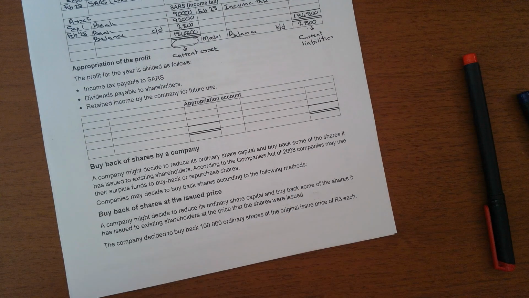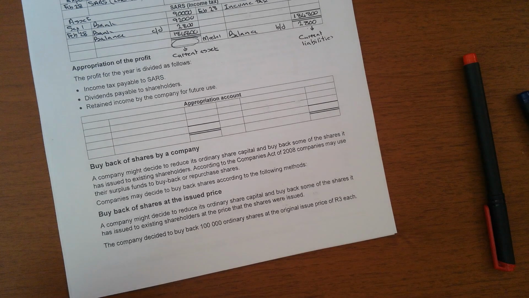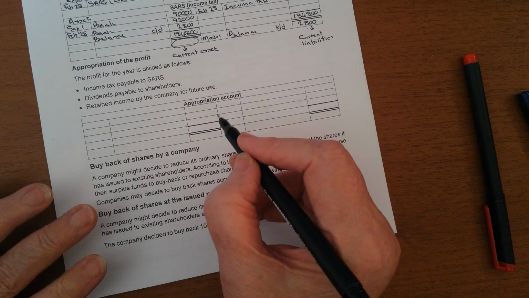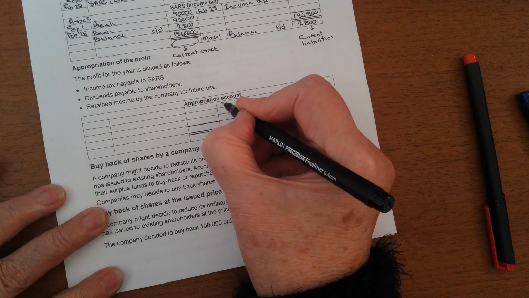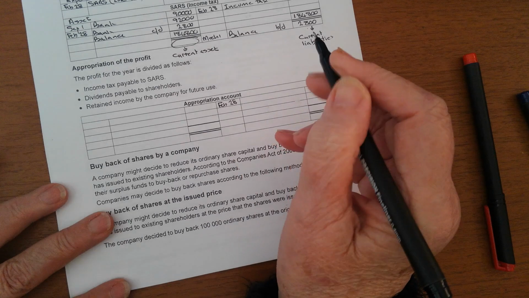Now if we finalize the income statement, so we've done a trading account where we showed the sales, less cost of sales gave me gross profit. In the profit and loss account, the other income minus the expenses gave me the net profit. And now I have to show in the appropriation account how I will divide that net profit in this company.